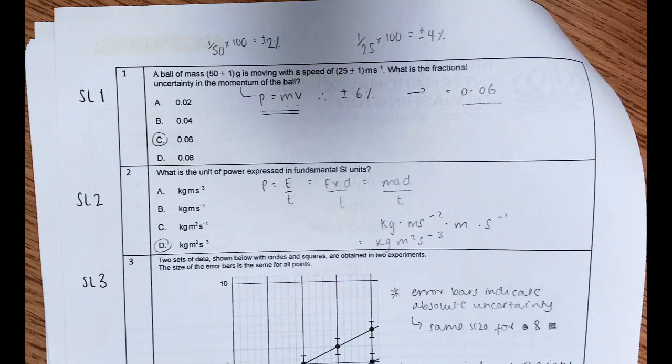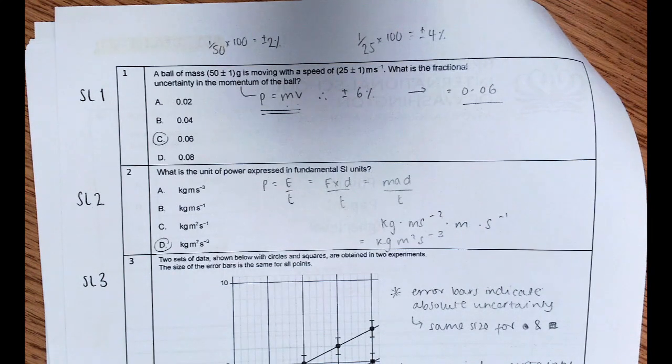Question 2 is deriving fundamental units for power. So power is energy divided by time. Energy is work done, which is force times distance. Force is mass times acceleration, so I can express power as mass times acceleration times distance divided by time, and then I use my knowledge of those units to get power's fundamental SI units.